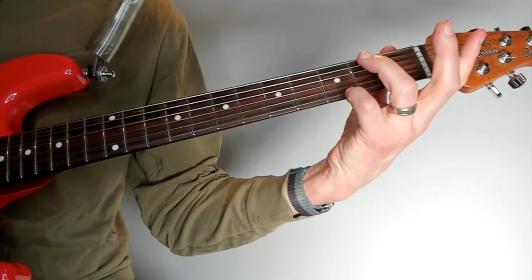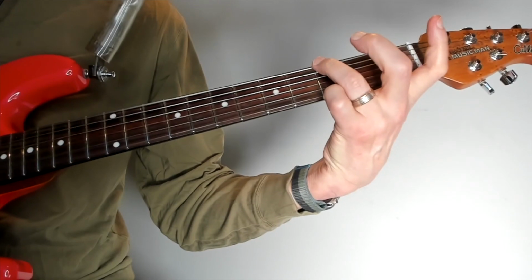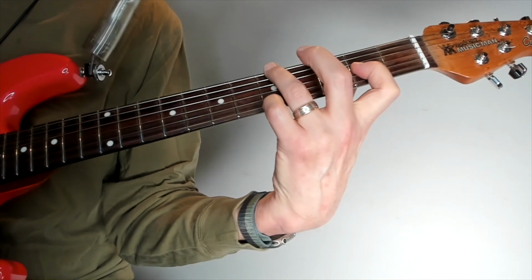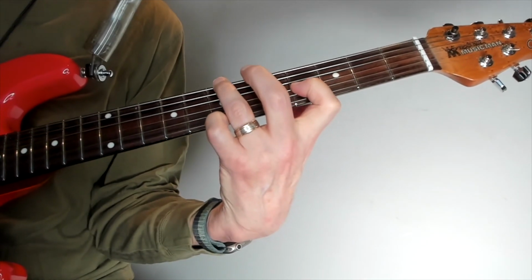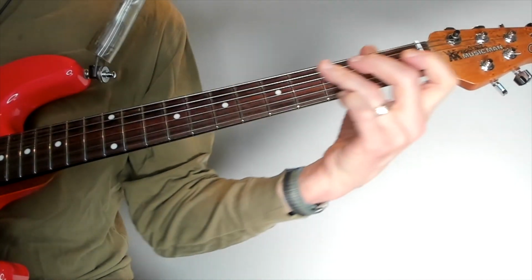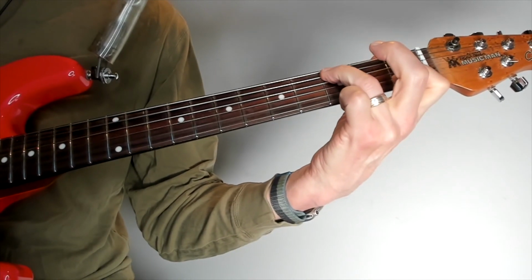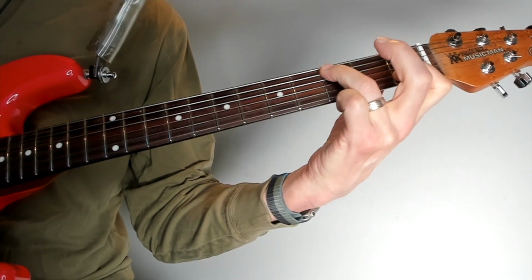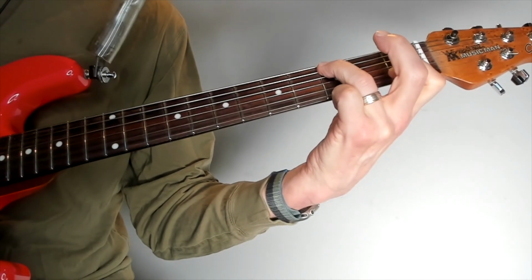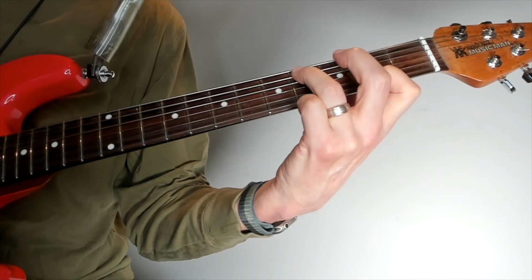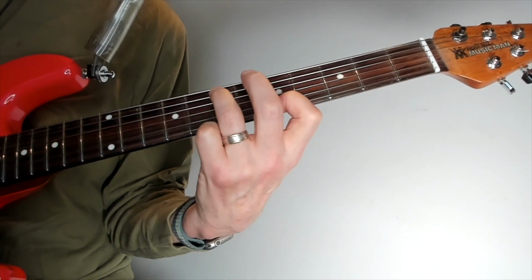G in the G form, moving up to G sharp, A sharp, B, C, and B moved to C, naming the shape C. Moving up in tandem is C, C sharp, D, D sharp, E.